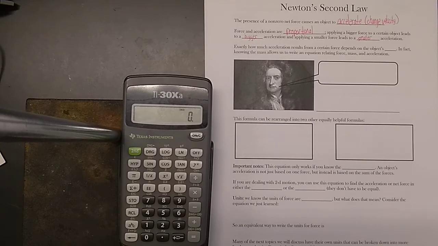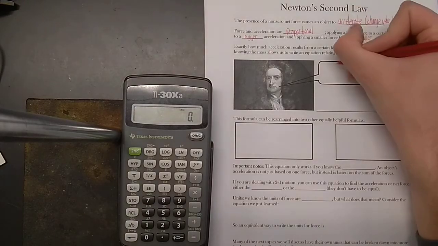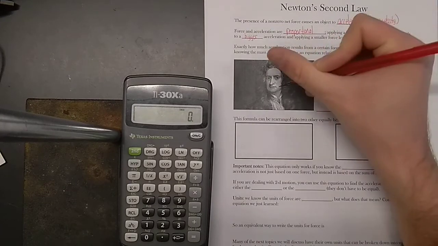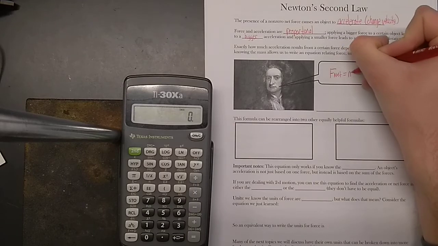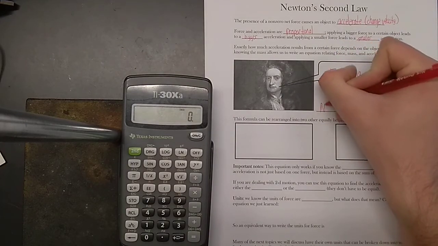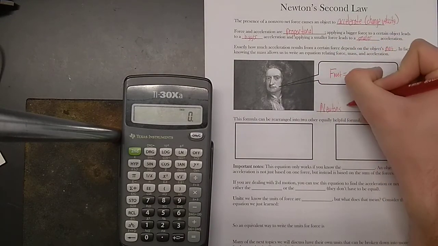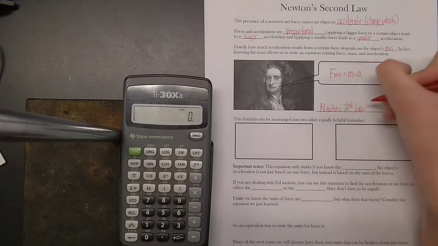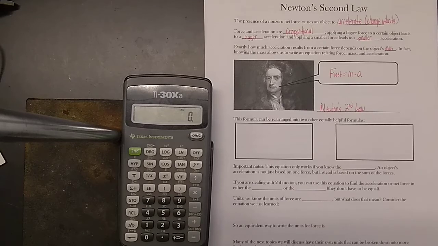Exactly how much acceleration results from a certain force depends on an object's mass. In fact, if we know the mass of an object, that allows us to write an equation relating those three quantities. And the equation, as is being said by our fabulous Isaac Newton right here, is F net equals m times a. The net force equals the mass times the acceleration. This is Newton's second law. This is probably the easiest one of Newton's laws to remember, simply because it's an equation. It's a very simple, very short equation, but it's probably the most powerful equation that we will learn this year.